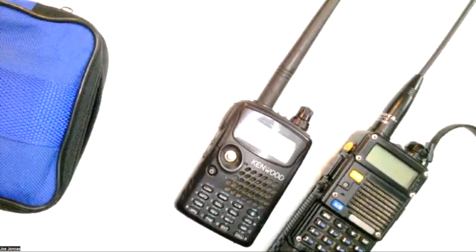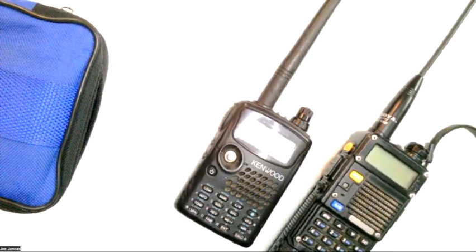Correct. When you have your radio, you've got to find out what kind of connector is on it. Yep. And make sure you either have the right connector on your antenna or an adapter to adapt it.